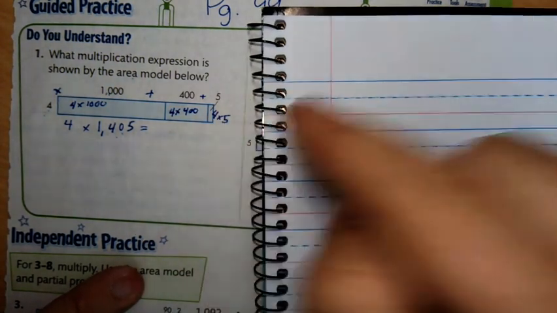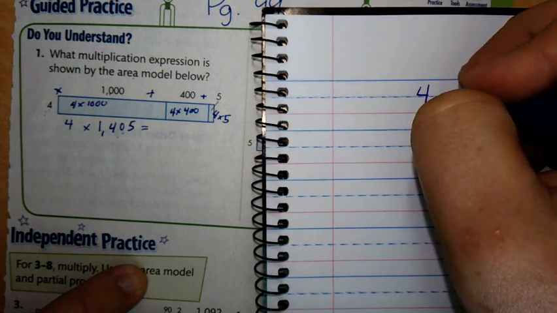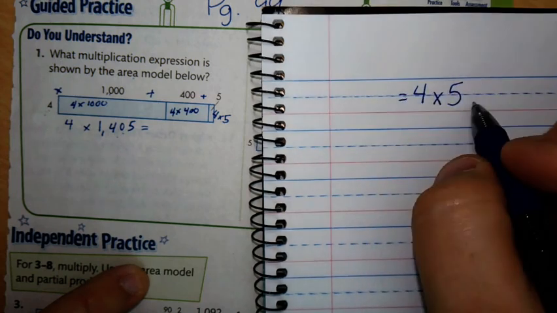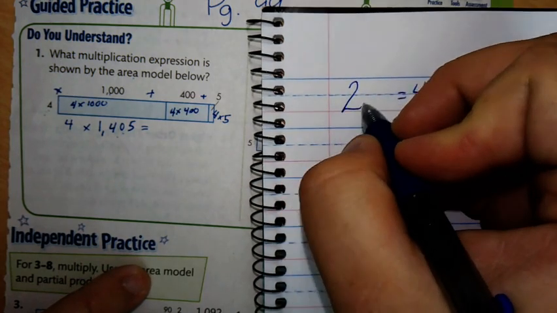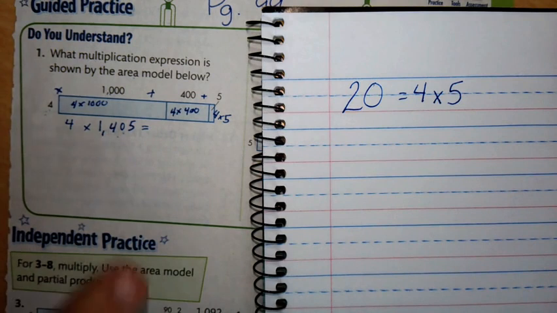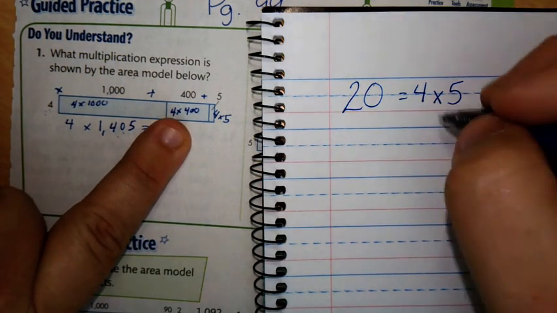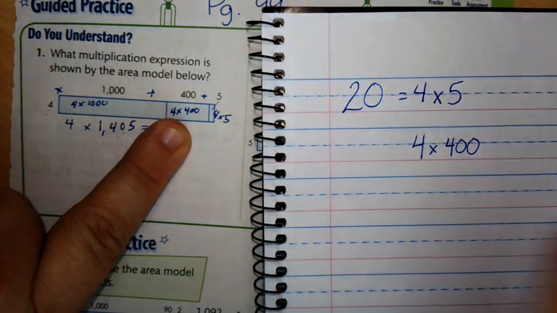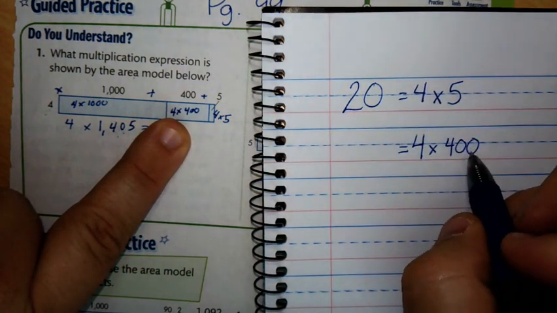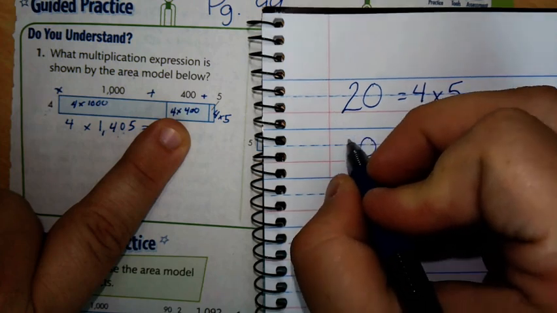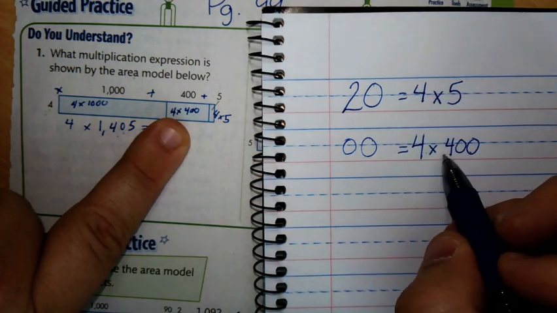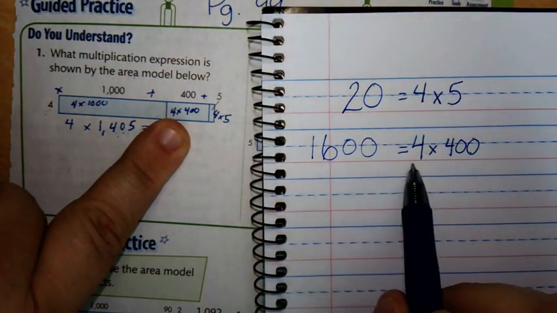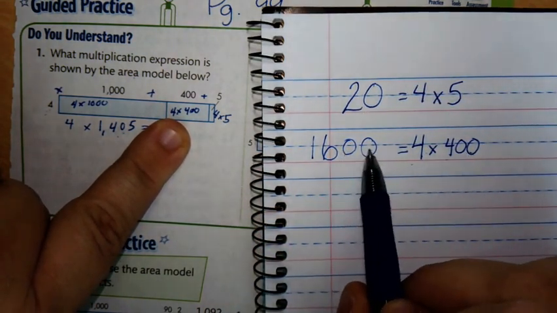All right. Now I can go ahead and start to solve this problem. So I'm going to start with my ones place. So I've got 4 times 5. What does 4 times 5 equal? Well, that equals 20. Right? Next up, I've got 4 times 400. Well, I see I need 2 zeros, so I'm going to start there, 0 and 0. And then 4 times 4 is 16. And look at that, 4 times 4 is 16, 2 zeros.